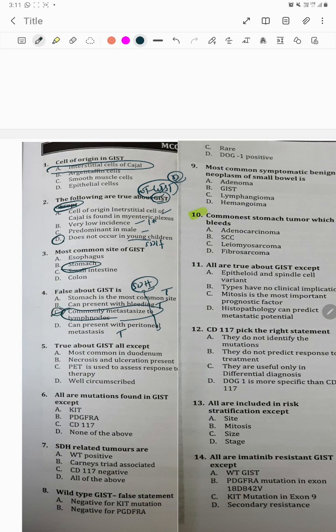So true about GIST, all except: most common in duodenum, necrosis and ulceration present, PET is used to assess the response to therapy, and it is a well circumscribed tumor. Yes, most common site is stomach. Again, the question is except. All are mutations found in GIST: KIT is a mutation found and PDGFR is a mutation found. CD117 is not a mutation, it is an immunohistomarker.